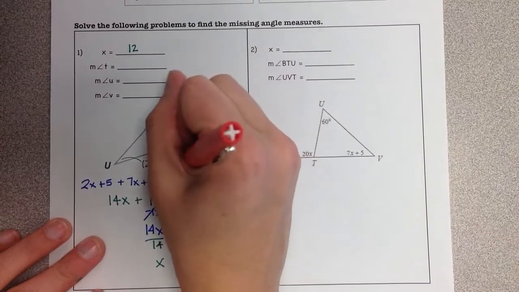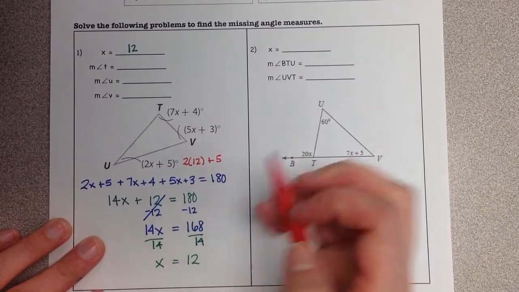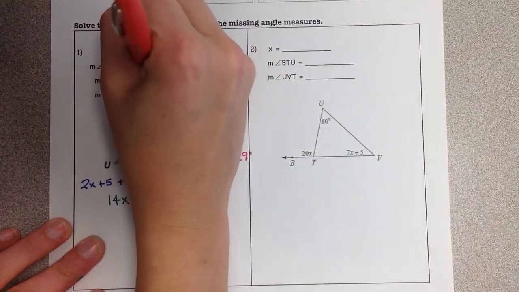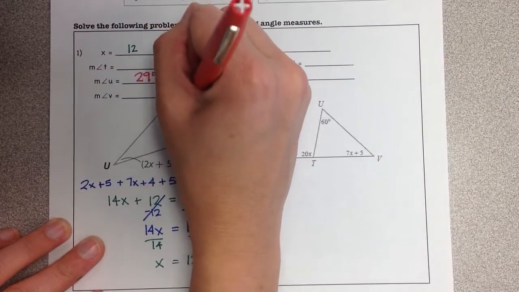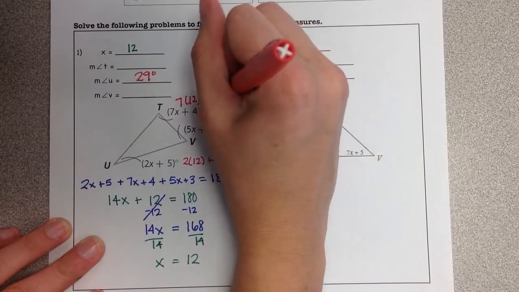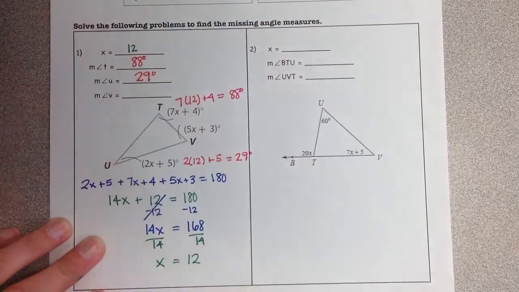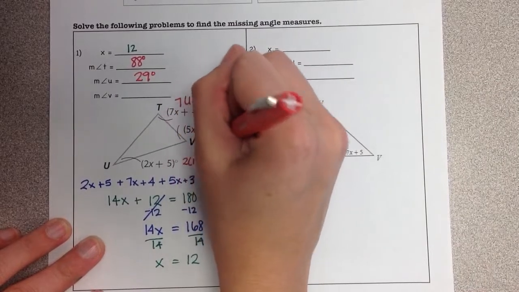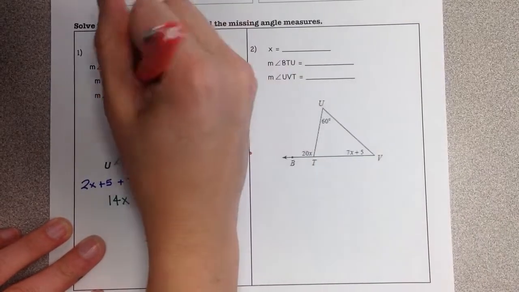So this one is 2 times 12 plus 5. 2 times 12 is 24, plus 5 equals 29 degrees. So angle U is 29 degrees. This one we've got 7x plus 4, so 7 times 12 plus 4. 7 times 12 is 84, plus 4 is 88 degrees. And then 5x plus 3, 5 times 12 plus 3. Well, 5 times 12 is 60, plus 3 is 63 degrees.